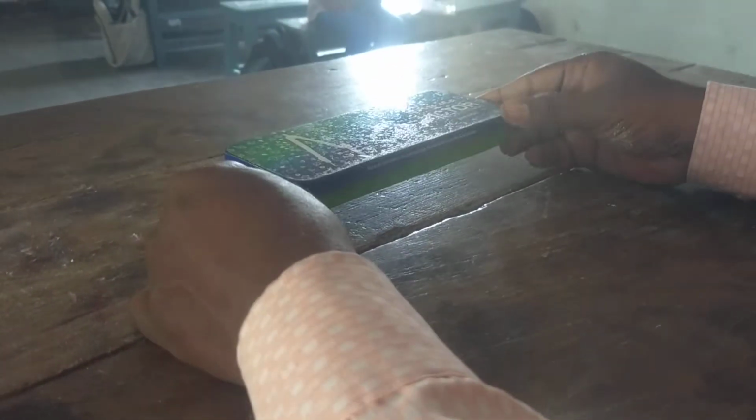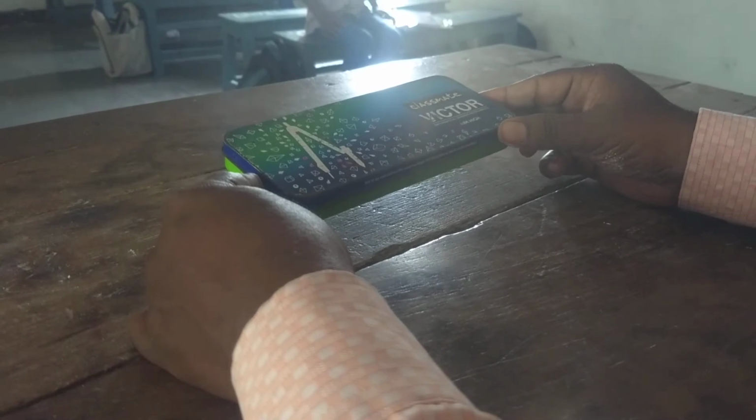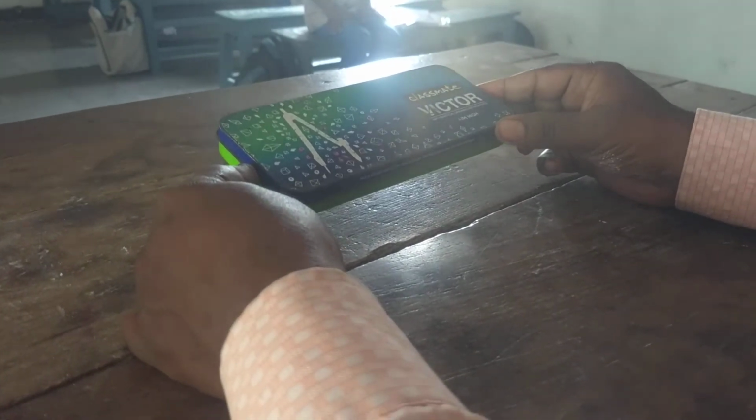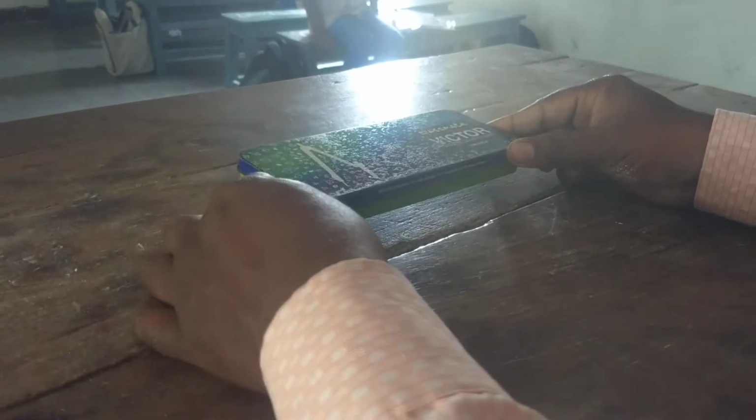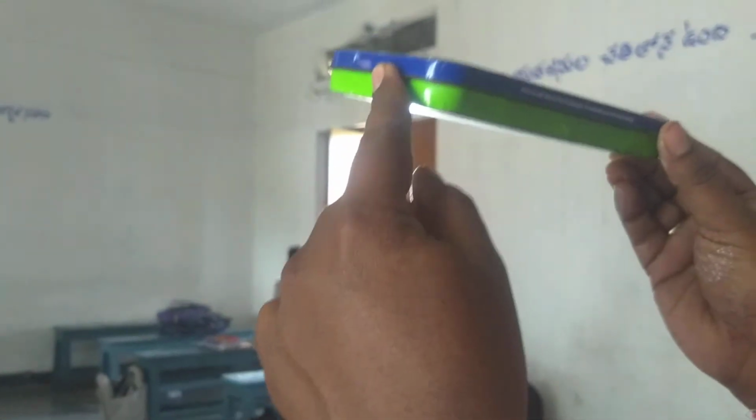Children, now we are taking an important concept from friction. Friction is nothing but frictional force. Now I have taken a compass box. Let us assume that it is an object.